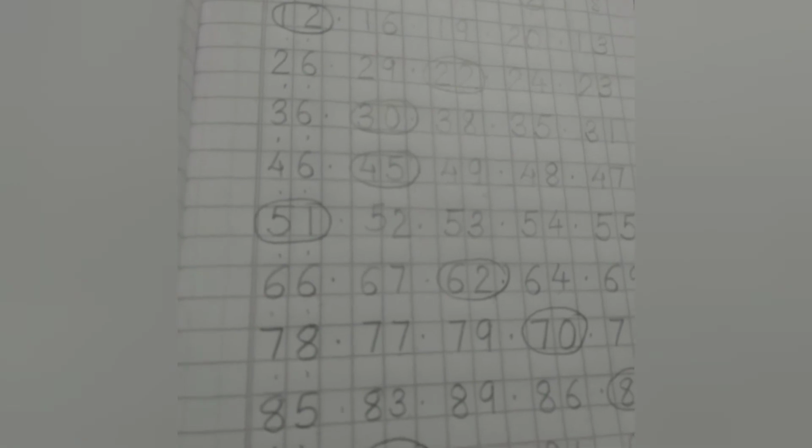All start with 9. Leave the first number. Now 9 and 0, 0. 0 and 7, 0. 0 and 4, 0. 0 and 2, 0. So which is the smallest number? 90. Okay children. So do it by your own.